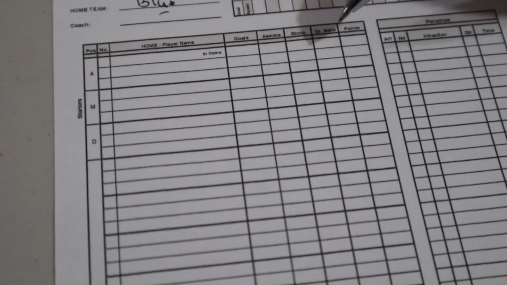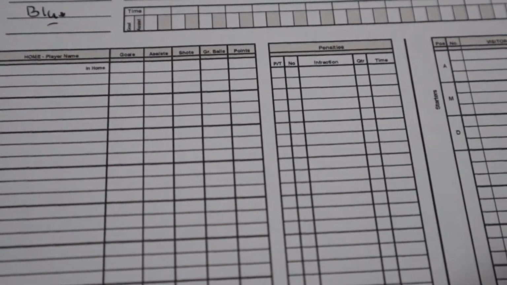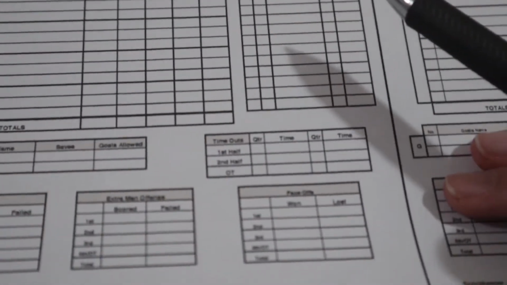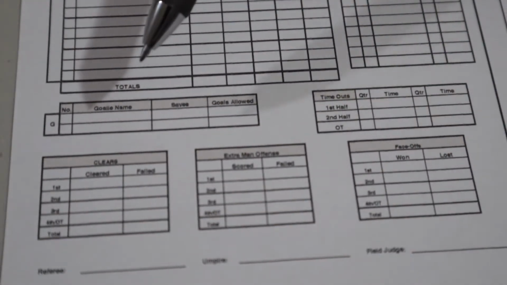This other section right here is your roster and all of your information about what each individual player is doing. This list right here is your penalties. So if for some reason somebody on your team got a penalty for any reason, that would be listed here. And then this bottom section down here is more of your team things.